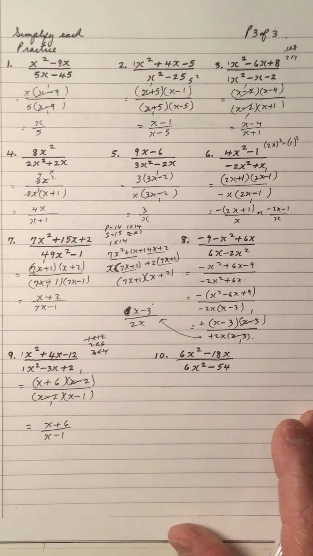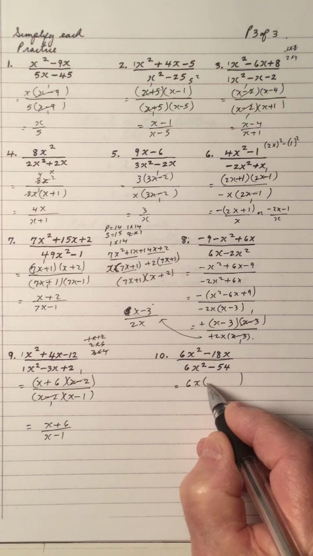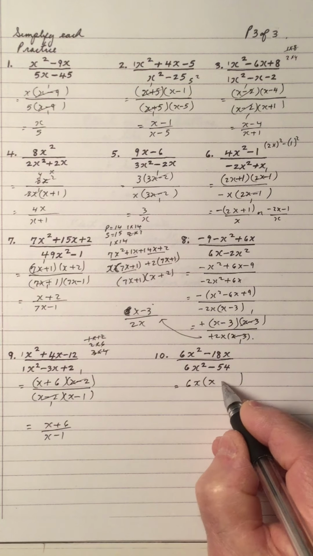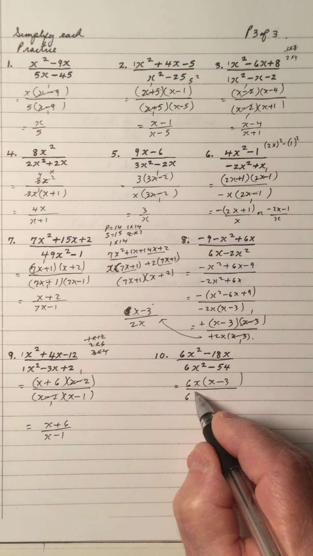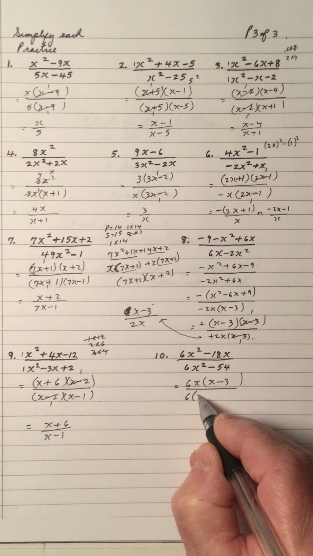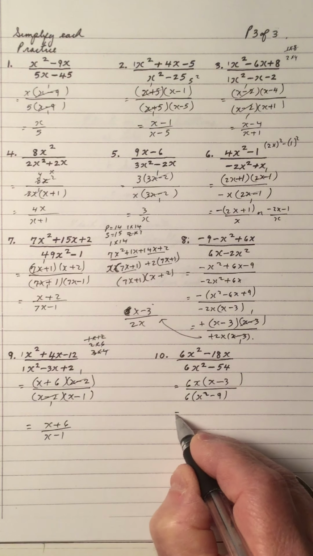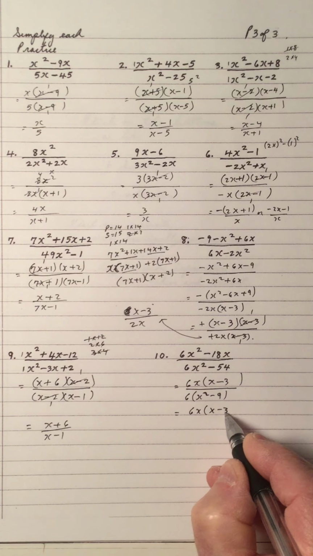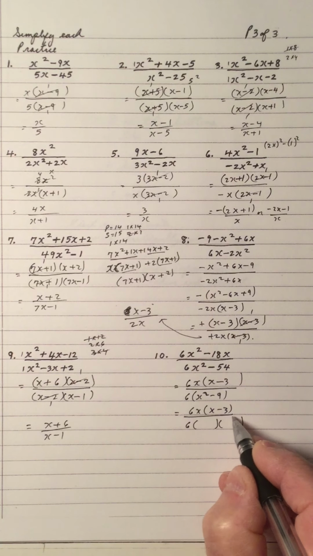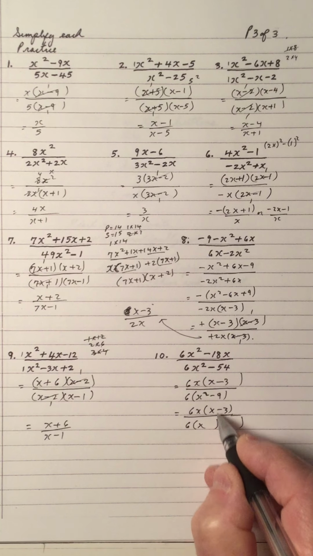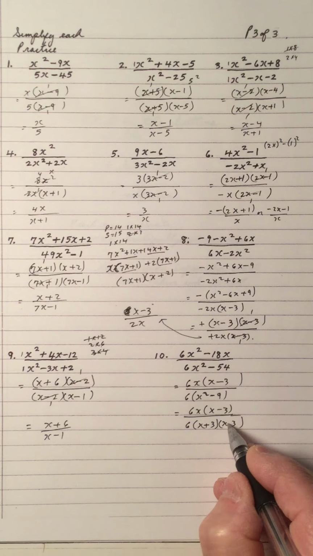And number 10, we have the factor. The GCF is a 6 and an x. 6x squared divided by 6x is x. Negative 18x divided by 6x is negative 3. And I have a 6, that's a GCF. 6x squared divided by 6 is x squared. And 54 divided by 6 is 9. And 6x, and if you notice, x squared minus 9 is the difference of two squares. So it's x and x. 9 is 3 times 3. And we have a negative product, so it's a positive and a negative.